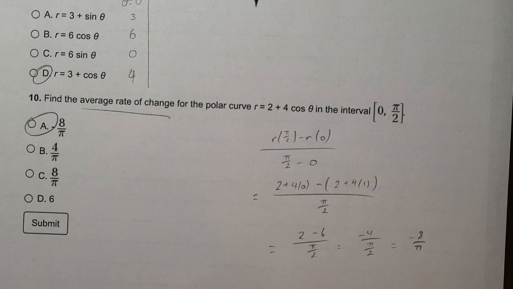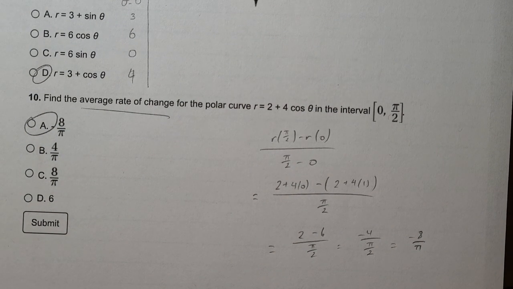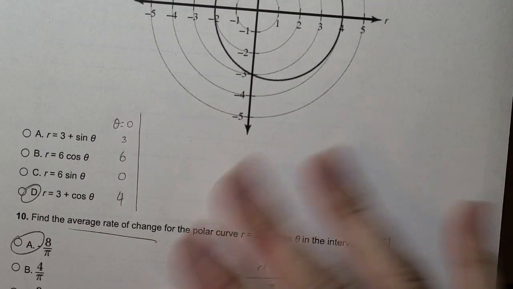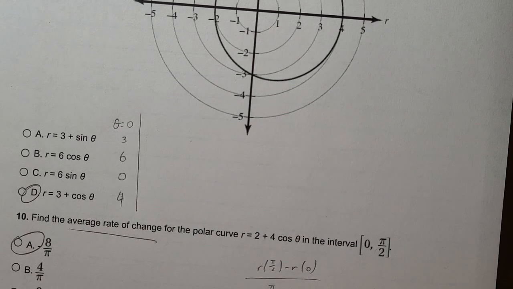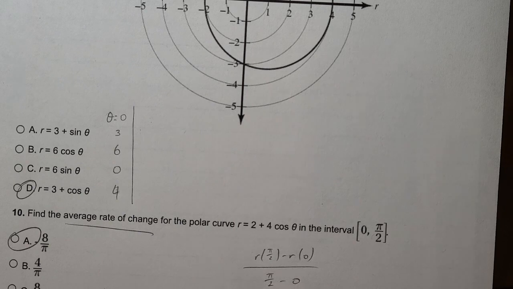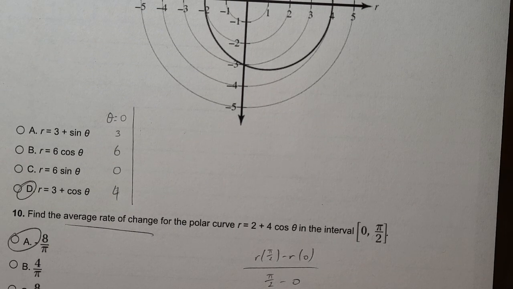Okay? And that's it. See, this polar graph stuff is not that hard, honestly. You just, of course, need to get good practice on it first. But otherwise, you can always fall back to just plugging in values of theta and seeing which ones you can eliminate and all that. Okay. And that's it for this one. This practice test was not too bad, hopefully. And hopefully my explanations were helpful.